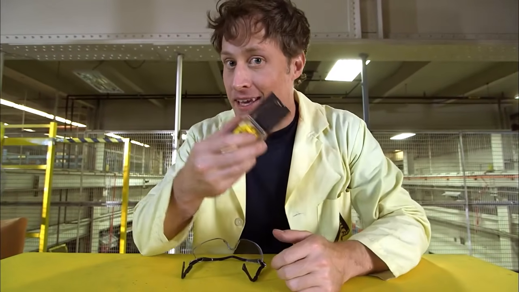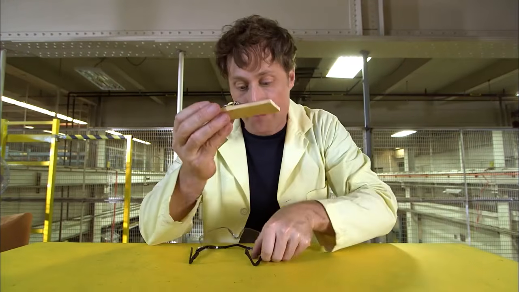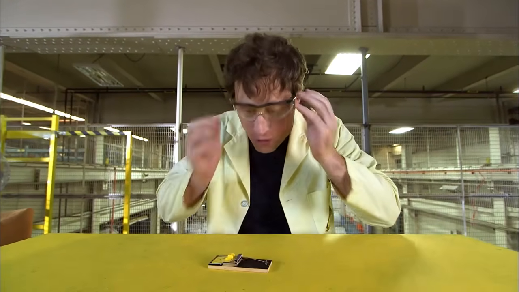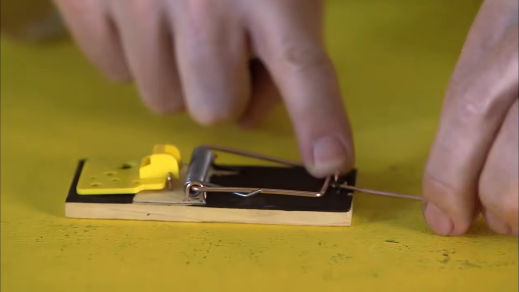This is a mousetrap, but don't worry, no mice are gonna be harmed in the making of this episode. Mousetraps are a great example of stored energy. You see, in order to set a mousetrap, you have to push this bar back, and it's hard to do because the spring holds it.